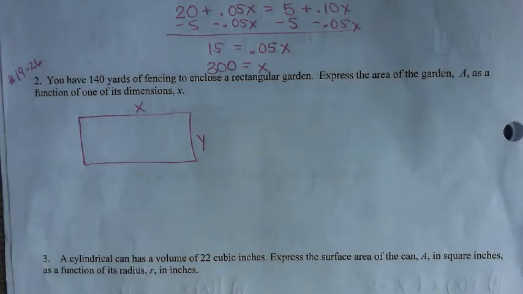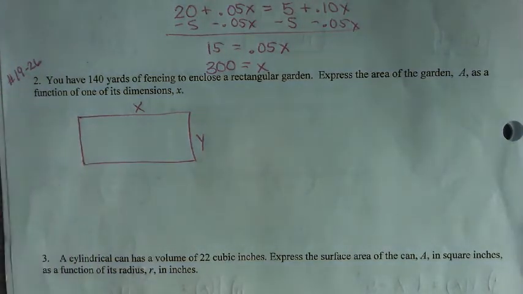That's area. If you have 140 yards of fencing, that's the length of the fence that you have to work with. So that's going to be set equal to your perimeter, 2x plus 2y, and you need the full thing.